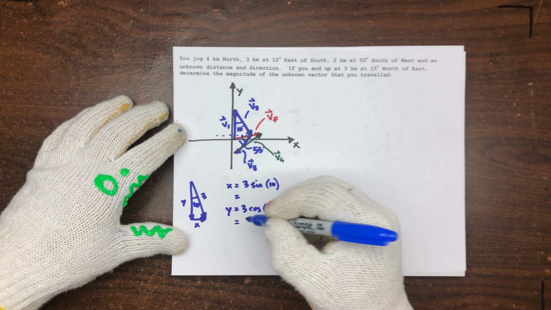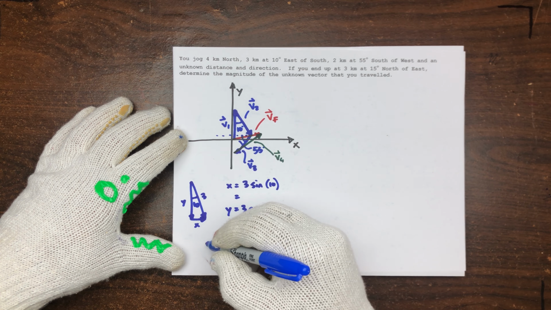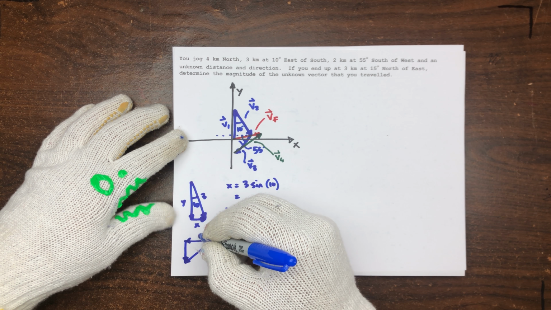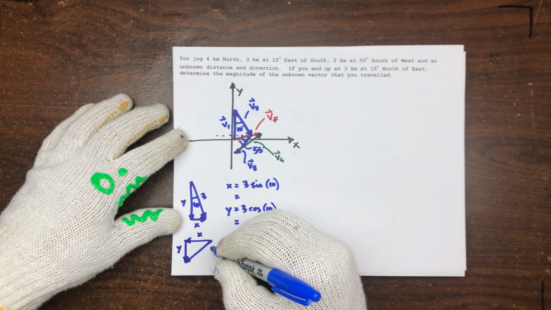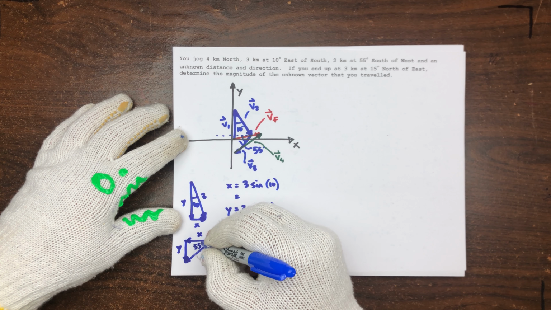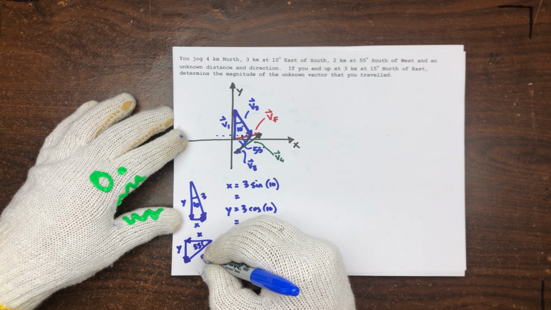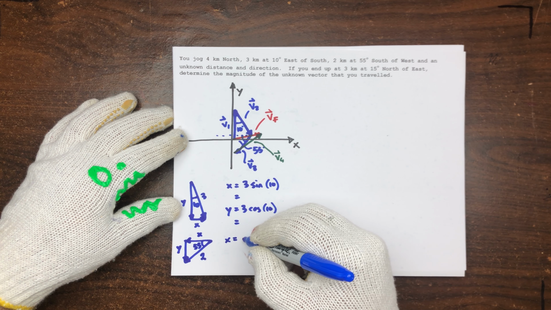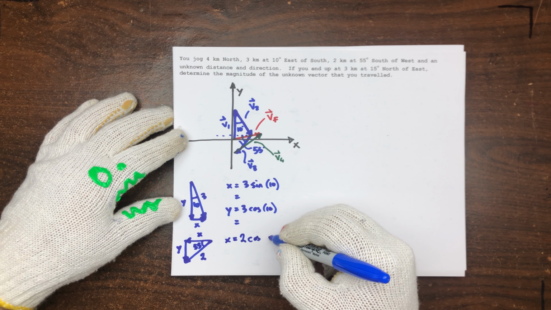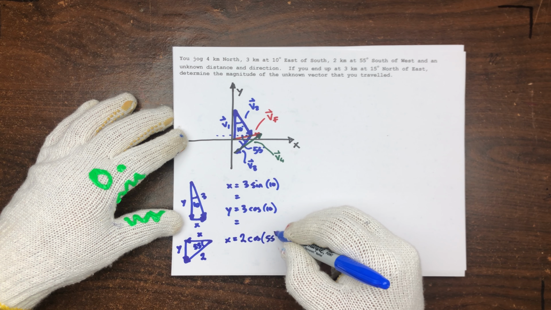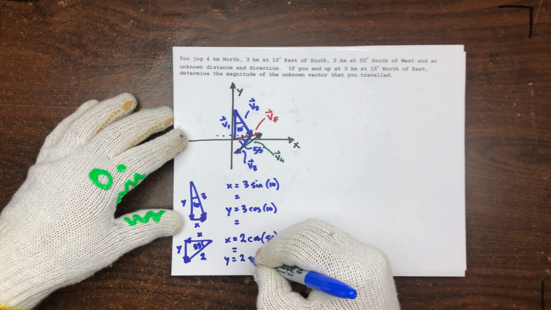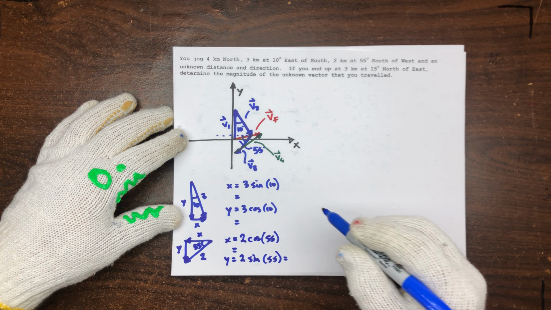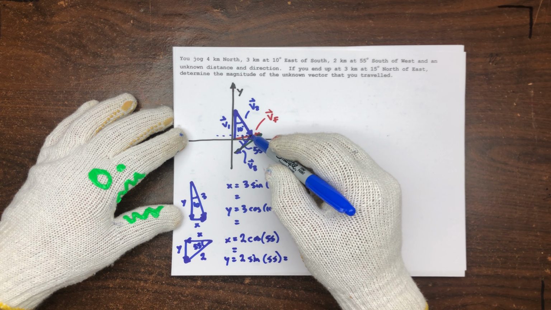So there's 10, okay? Another one is going to be this guy here, which looks like this. And I had these components, x and y. And the angle in this one was 55 degrees, and it was a distance of 2. Okay, so that means that x is equal to 2 cosine of 55, and y is equal to 2 sine of 55. Okay?